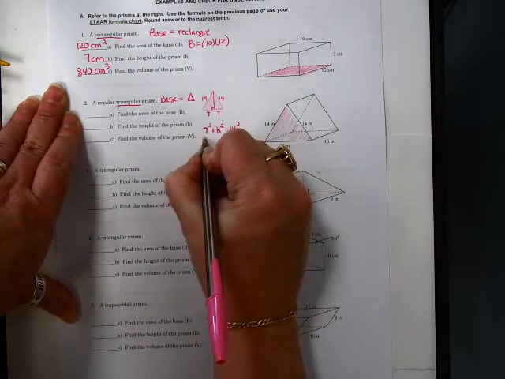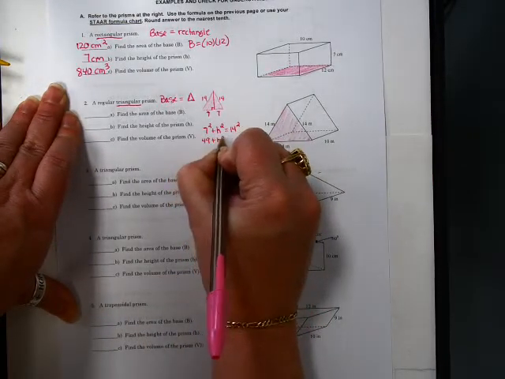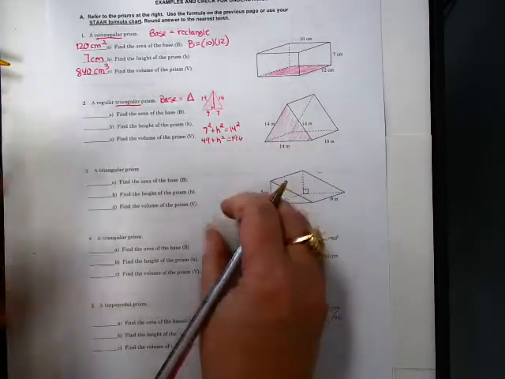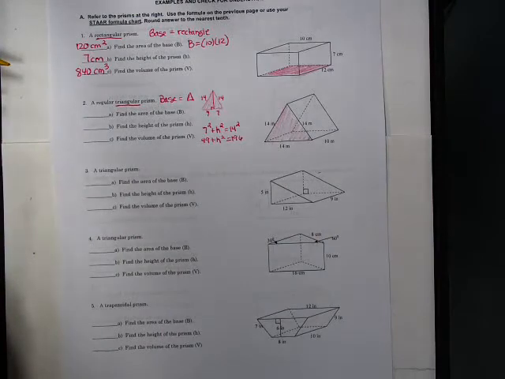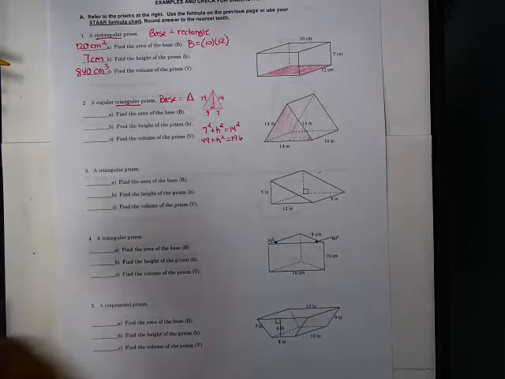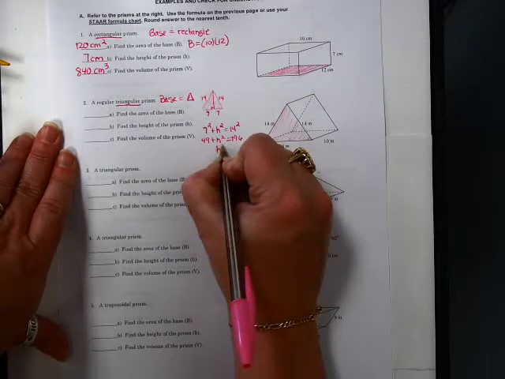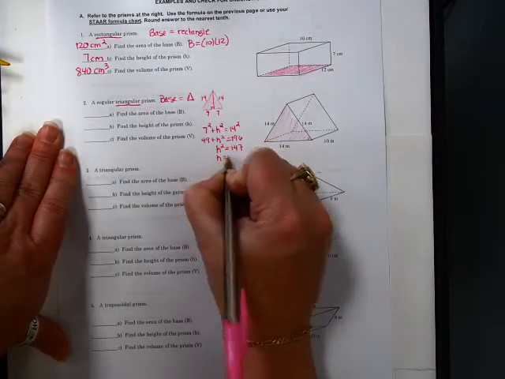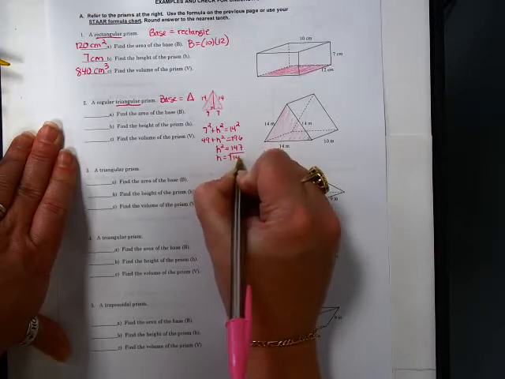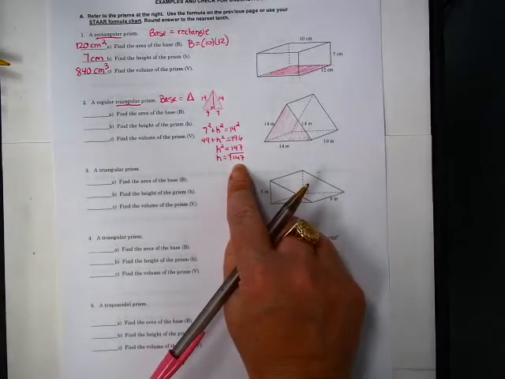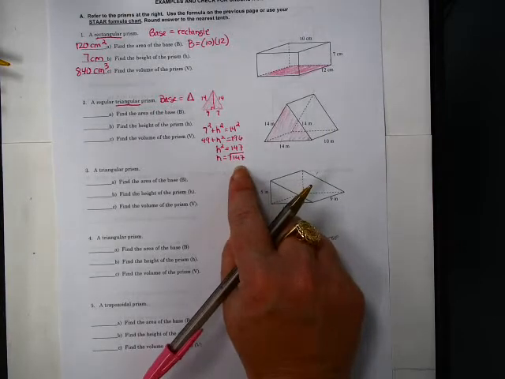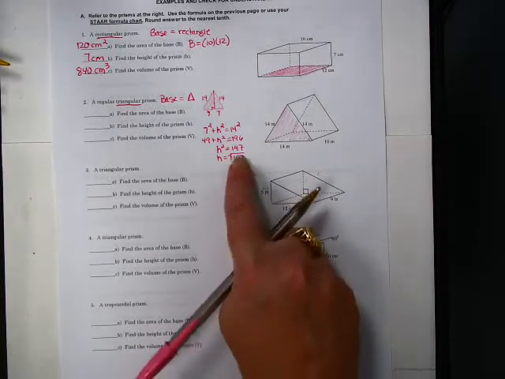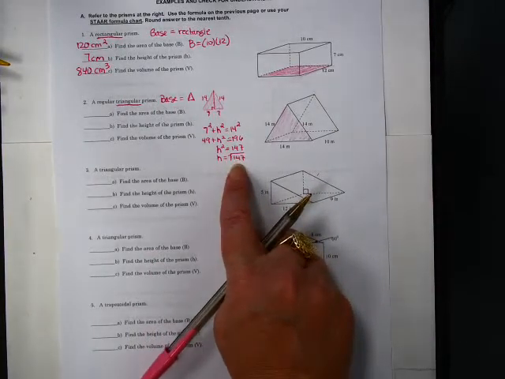That's going to be 49 plus the height squared equals 196. And now, plugging that into my calculator, I'm going to subtract 49 from both sides. I get the height squared equals 147. The height is going to be the square root of 147, and that doesn't reduce. That's considered to be the exact answer of the height of the triangle. So when I plug it in, that's what I want to plug in.